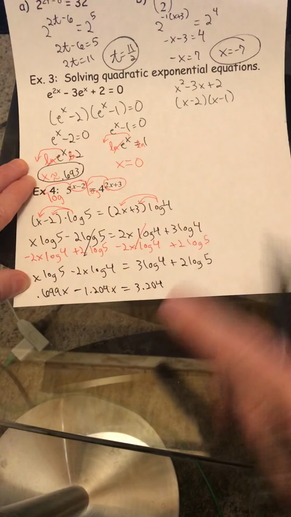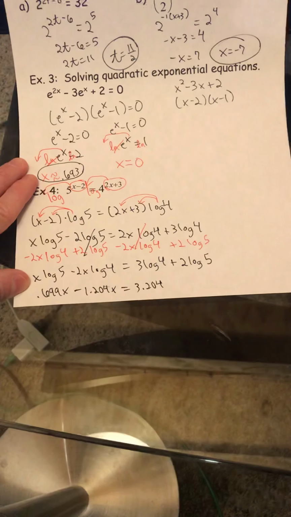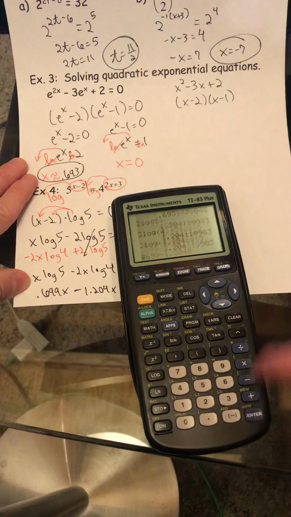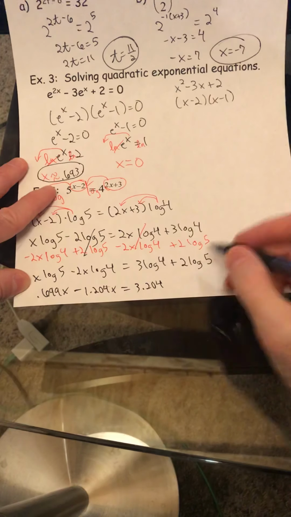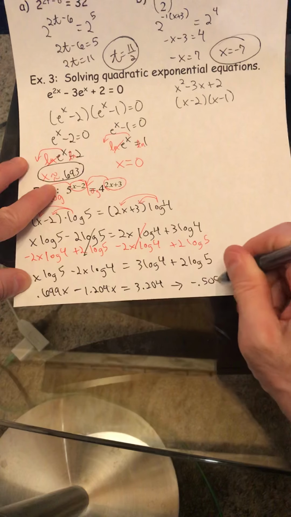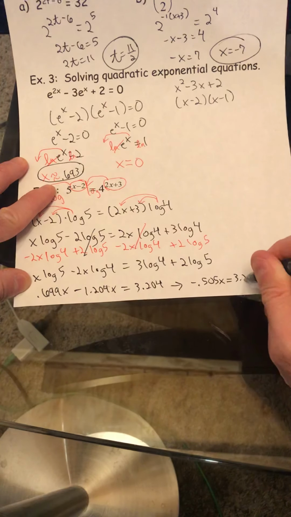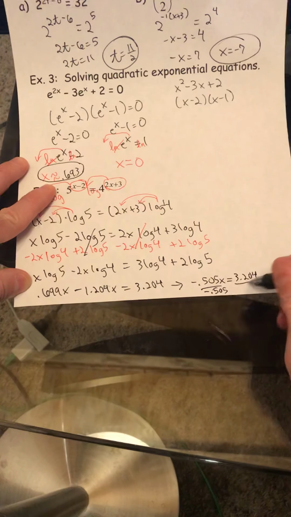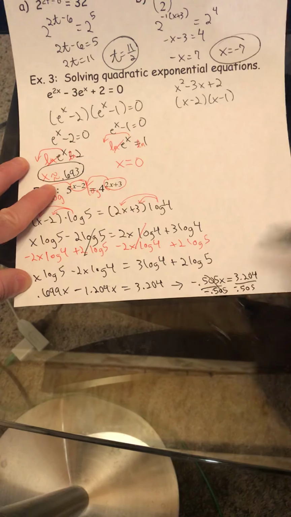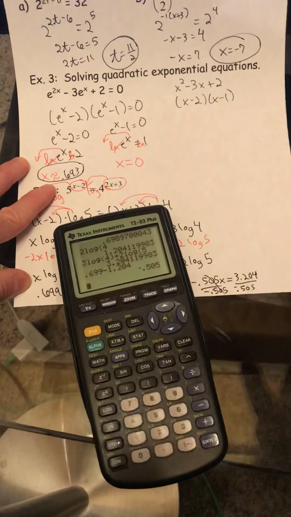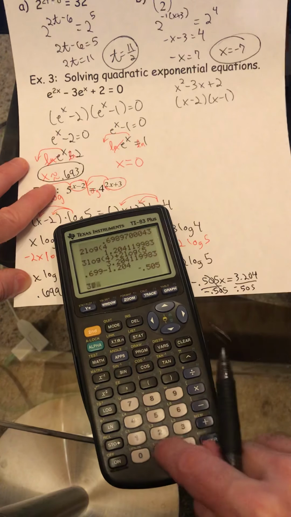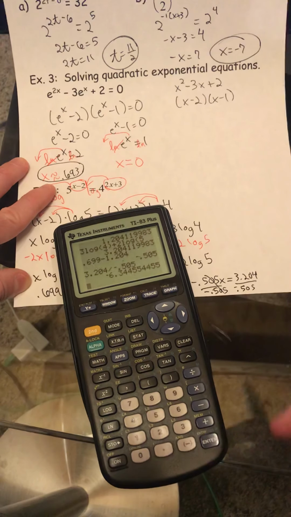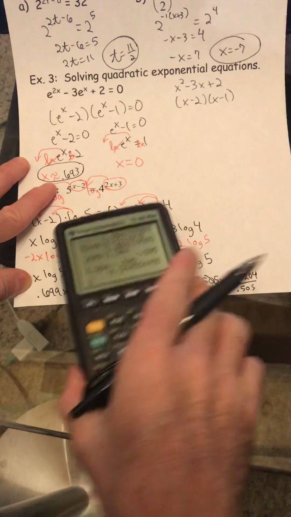All right, so now just take 0.699 minus 1.204. So it's like negative 0.505x equals 3.204. And then we can divide. And again, I have no idea what that is. Negative 6.345.